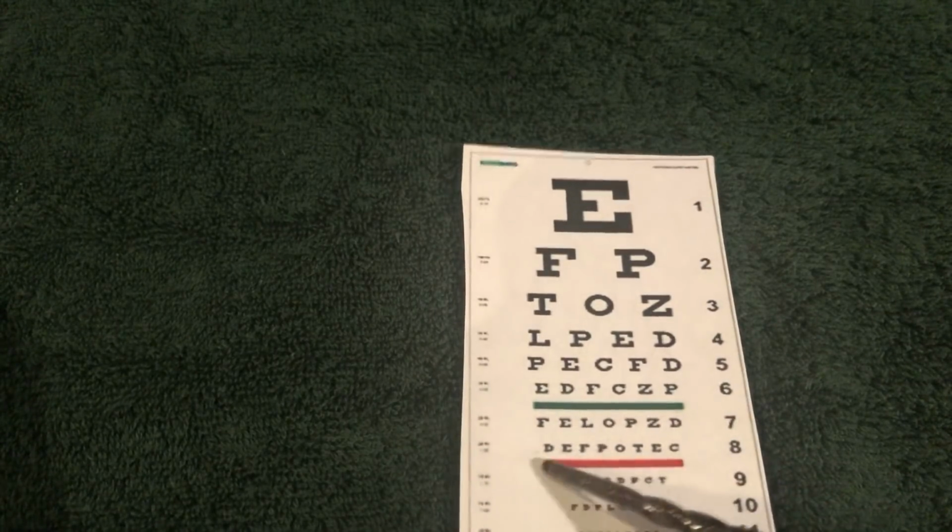Excellent. And what color is this line? It's red. Yes. What color is this line? Green. Very good.